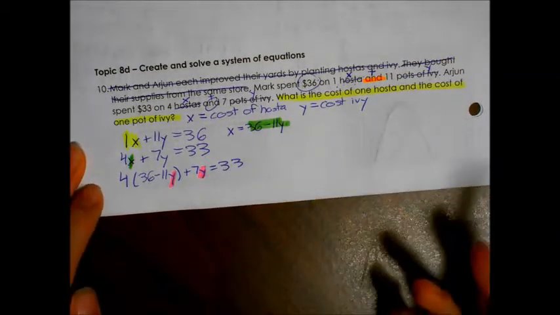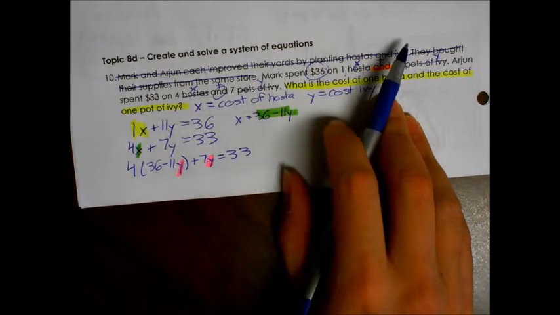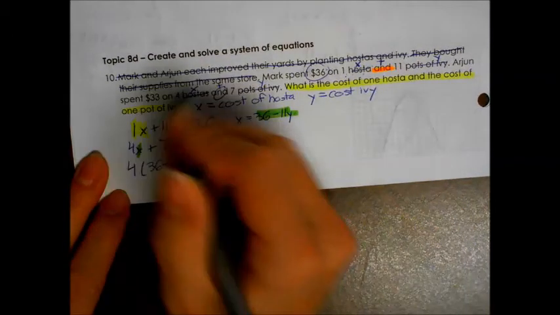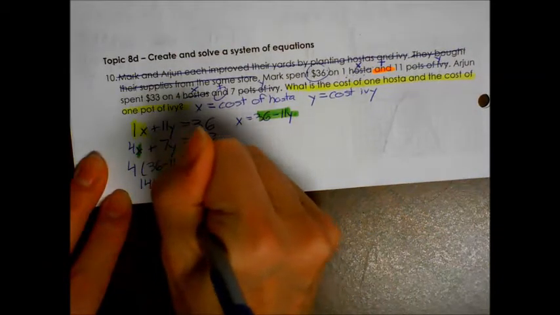Now I'm just doing my solving equation steps. So my first step is going to be to distribute. So I'm going to distribute the 4. Multiply the 4 by 36. Multiply the 4 by negative 11.